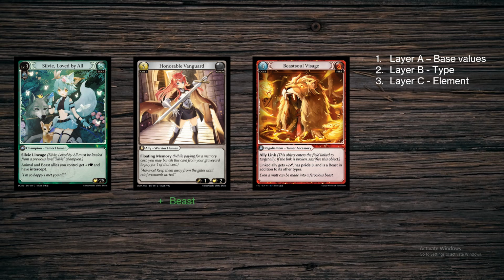Now we can move to layer C, but again we have no effects modifying elements, so we can just move on to layer D, where we add or subtract abilities. Here, we have 2 effects that are relevant. Sylvie gives all of your animal or beast allies the intercept keyword, and Beast Soul Visage gives Honorable Vanguard the Pride 3 keyword. Now, we move to layer E, where Sylvie gives our animal or beast ally +1 health, and Beast Soul Visage gives Honorable Vanguard +2 power. The end result of this is the same as what we had guessed earlier. Honorable Vanguard has the beast subtype, Pride 3, intercept, 3 power, and 3 health.